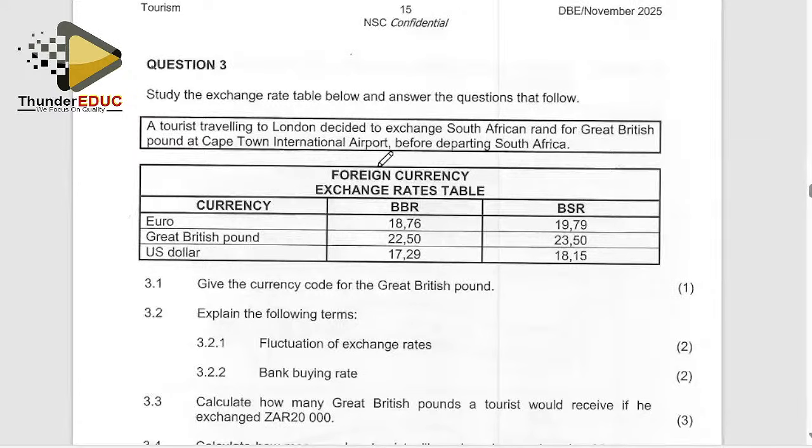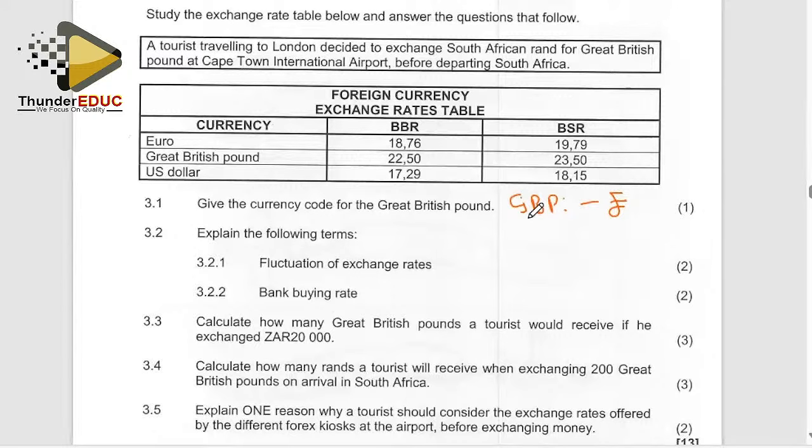Then the currency, the bank buying rates, BBR. Then the BSR, the bank selling rates. We do have the euro, which is being bought at 18.76, sold at 19.79. The Great British pound bought at 22.50, then sold for 23.50. We also have the US dollar being bought at 17.29, then sold for 18.15. Then now the first question, 3.1, give the currency code for the Great British pound. So if you look at the Great British pound, it is abbreviated as GBP. Then just for the sake of knowledge, also this is the symbol for the Great British pound. But what they are requiring there, they simply require the abbreviation or the currency code.